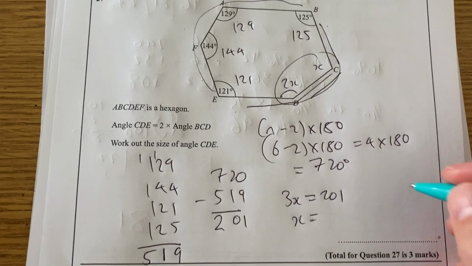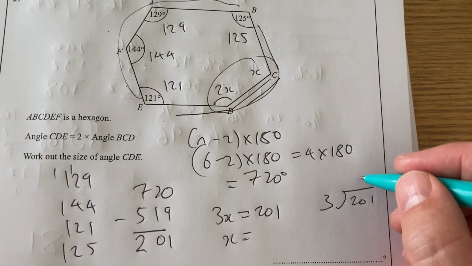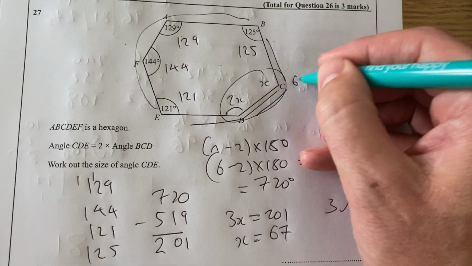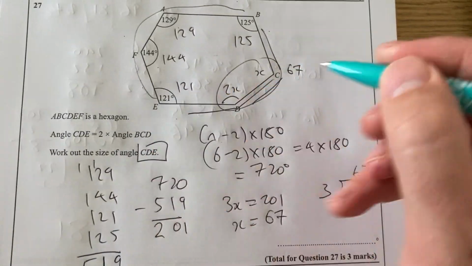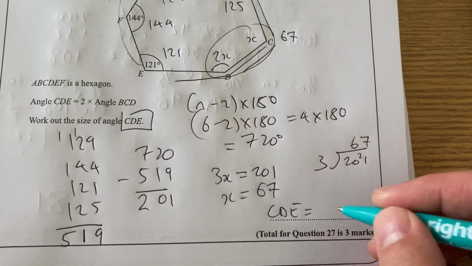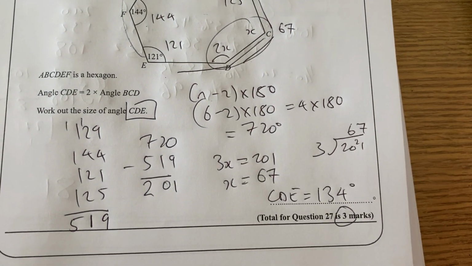But now I have 3x equal to 201. So x is 201 divided by 3. That's 67. So this one here is 67, but the question they've asked is CDE. So CDE, which is twice that, is 134 degrees. And there you go. Nice 3-mark question.